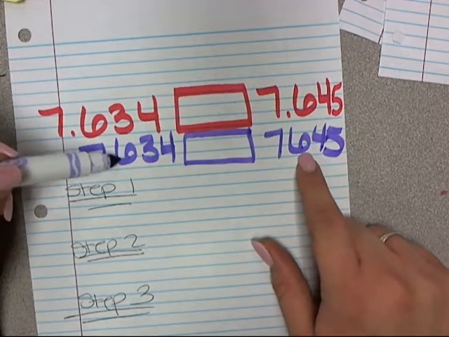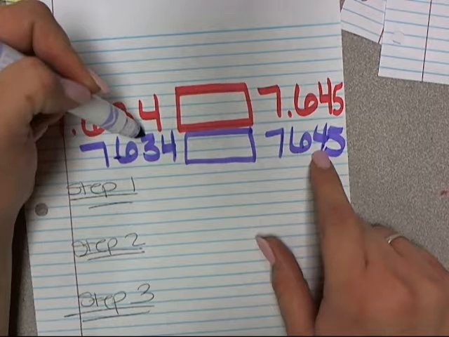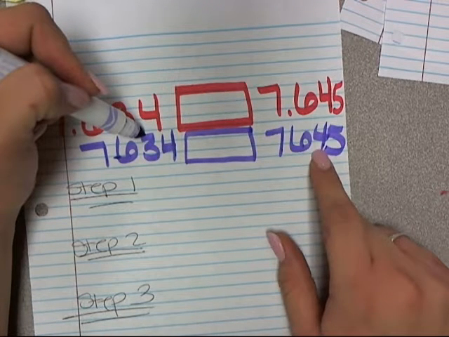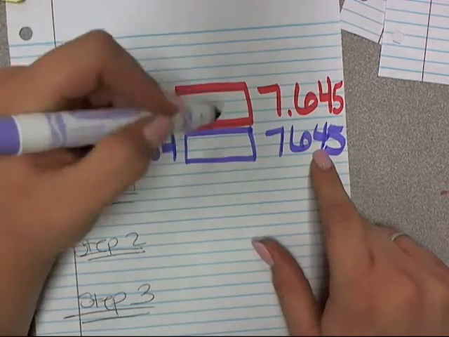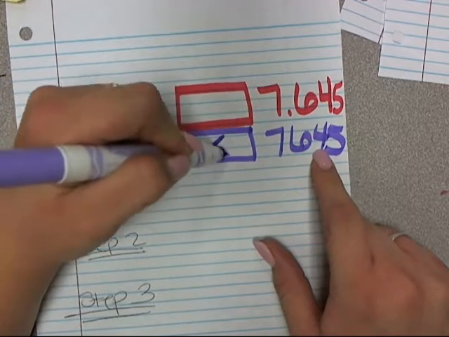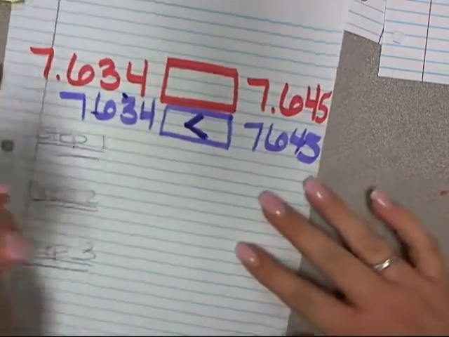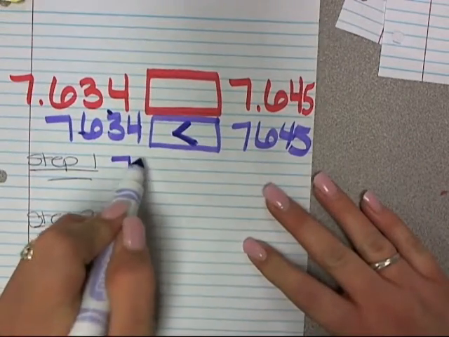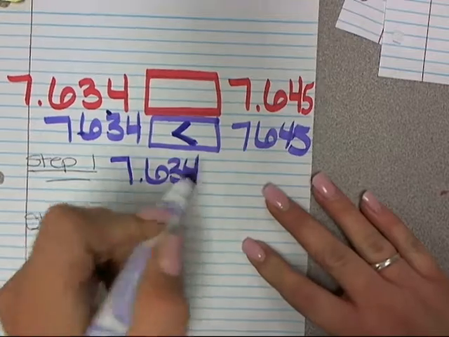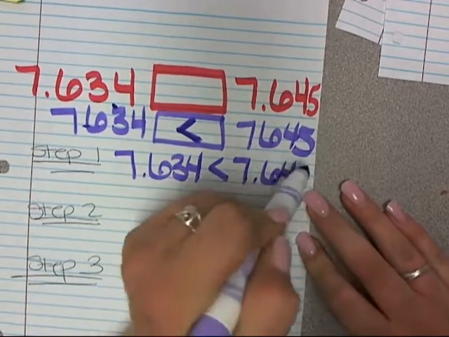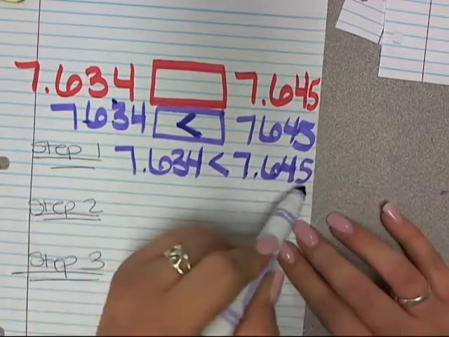And 6 is the same. We're going to go to the next place. We've got a 3 and a 4. Well, since 4 is higher, this is going to be the bigger number, right? So we're going to draw our sign facing the greater number. And then you can go ahead and rewrite your decimals, keeping that sign. So we know that this number is bigger.